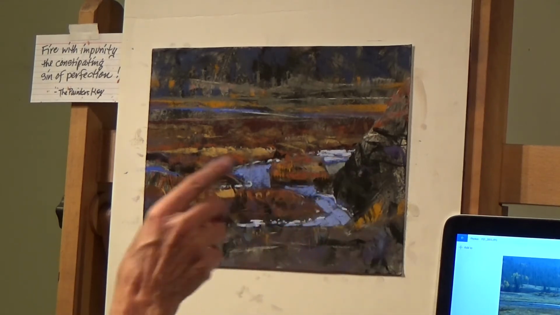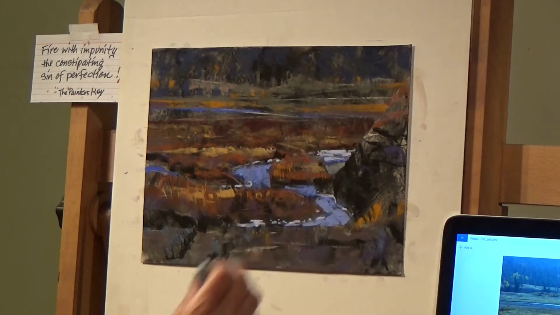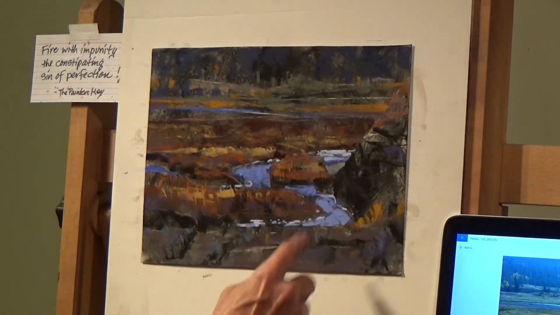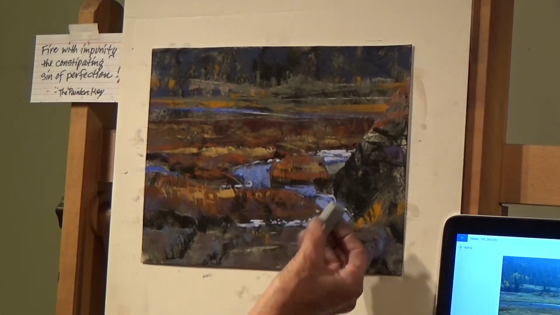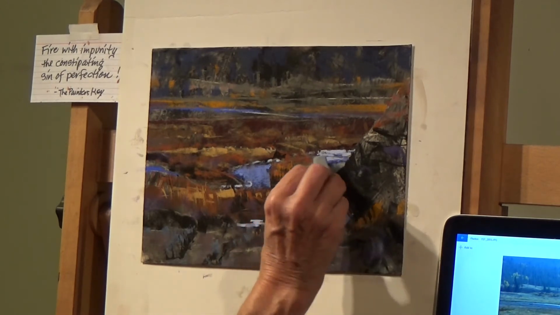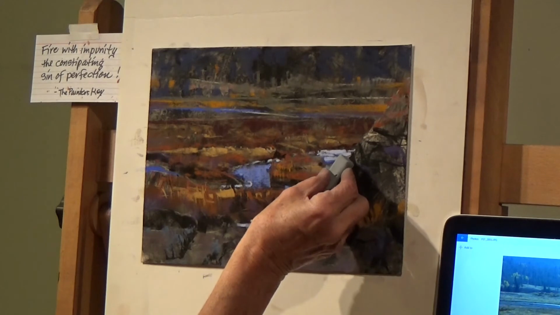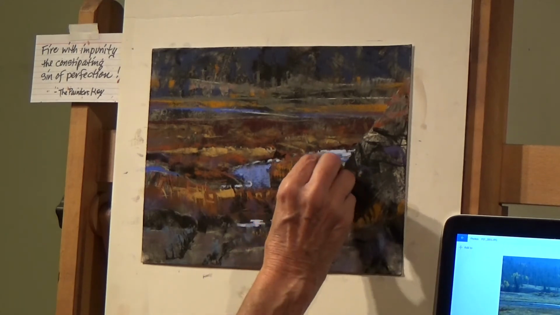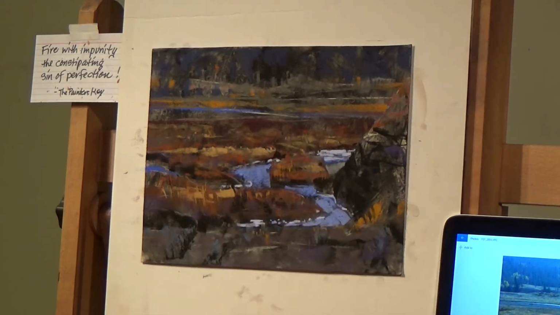You just put your stick down and turn it like this and make the shape. Put the shape down and leave it.